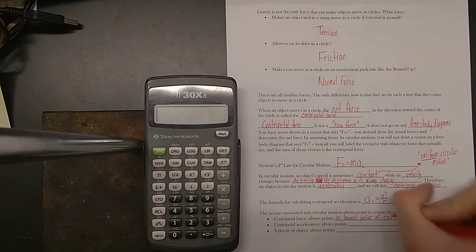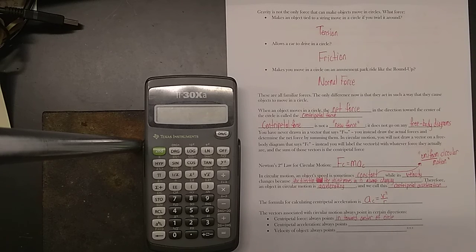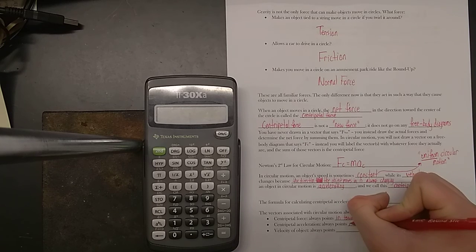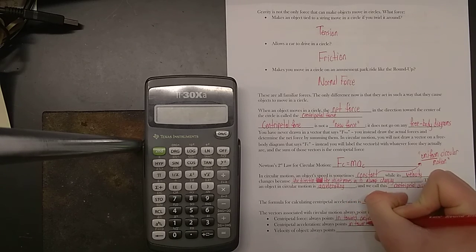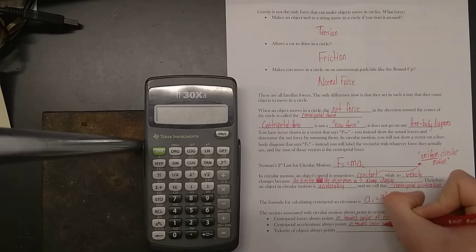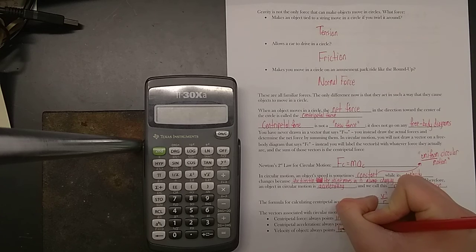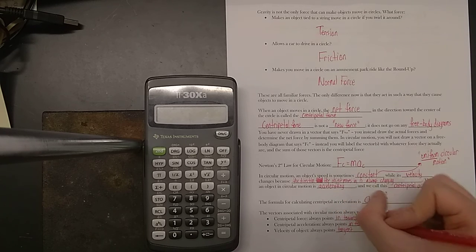Sometimes people like to think that the centripetal force points outward. That's wrong. If we had something that pointed outward, we would never get an object moving in a circle. The centripetal force, the net force for something that is in circular motion, is always directed inward. Because it's directed inward, we can get the turning, because we have to direct it inward in order to have this object turn and move in a circle. The centripetal acceleration, therefore, is always also in towards the center of the circle. And the velocity of the object always points tangent to the circle.